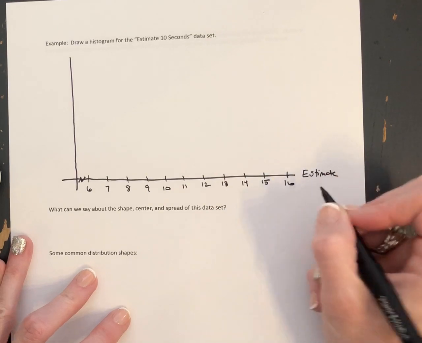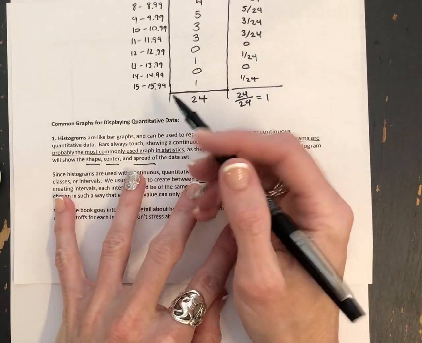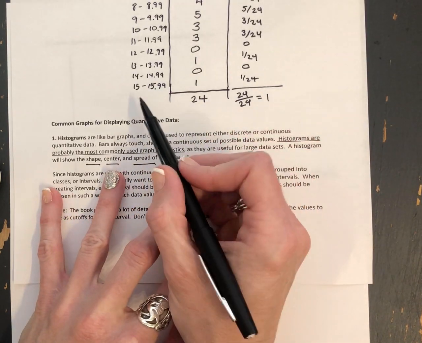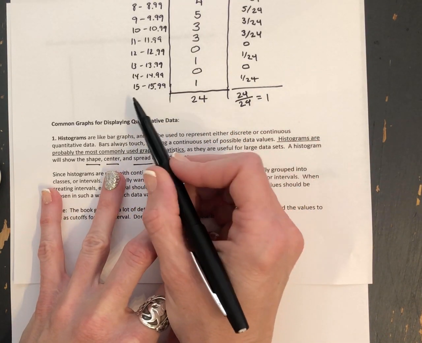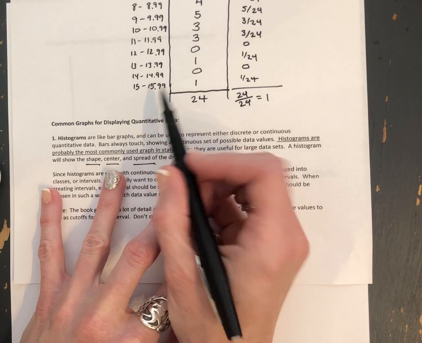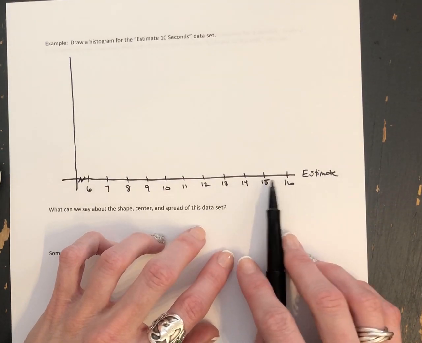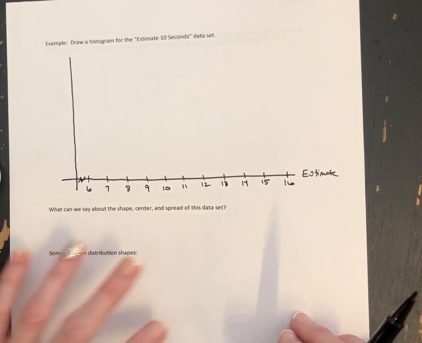And then you'll notice I'm going to go 1 value beyond where our frequency table did, and that's because we need a space there to represent anything that was between 15 and 15.99. If we just stopped at 15, we wouldn't have that location on our axis.